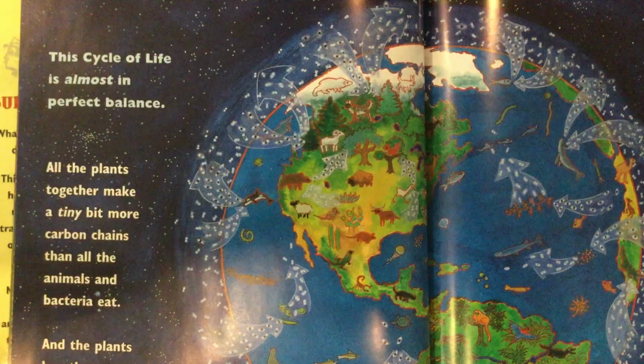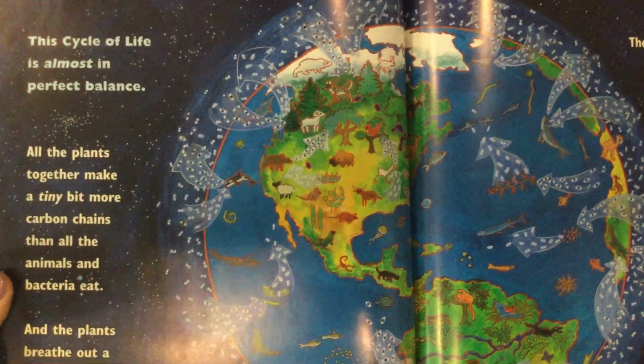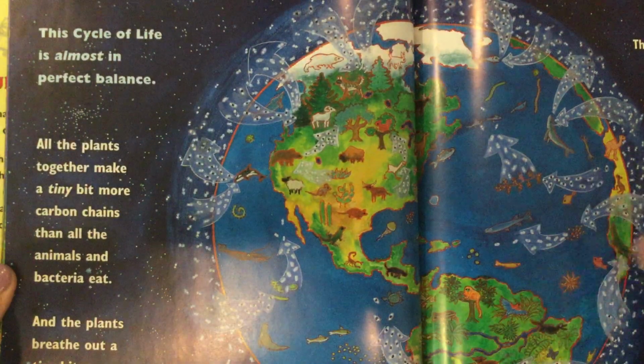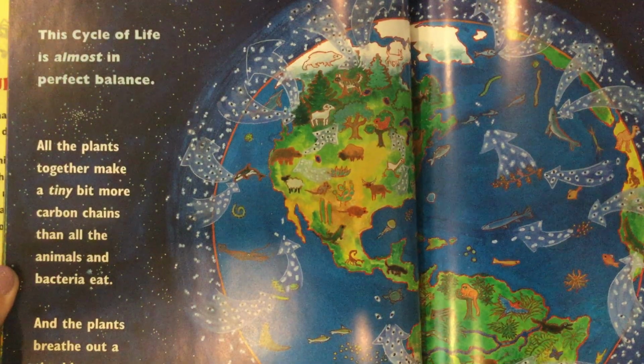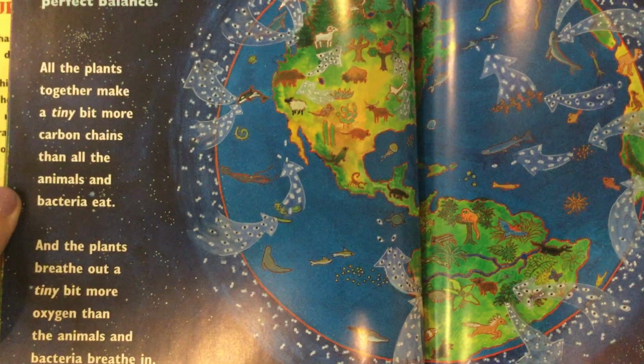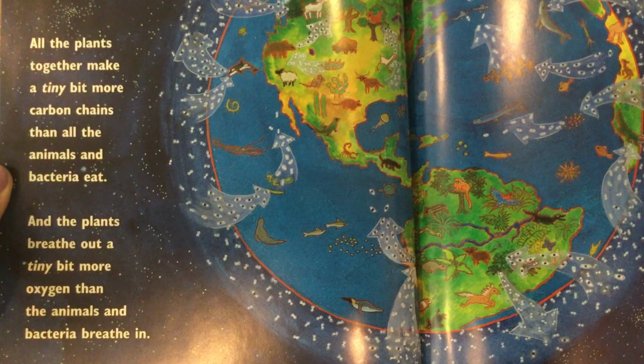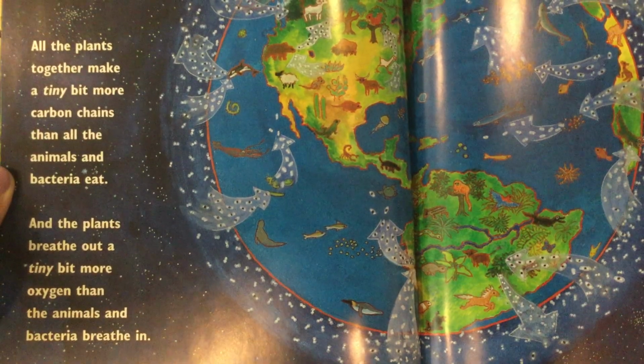This cycle of life is almost in perfect balance. All the plants together make a tiny bit more carbon chains than all the animals and bacteria eat. And the plants breathe out a tiny bit more oxygen than the animals and bacteria breathe in.